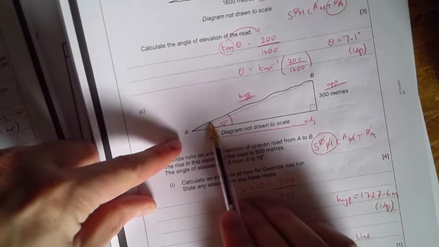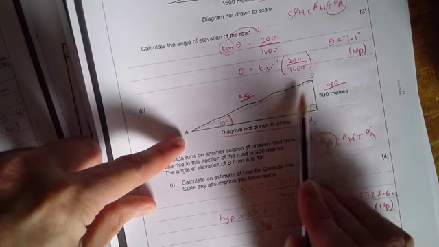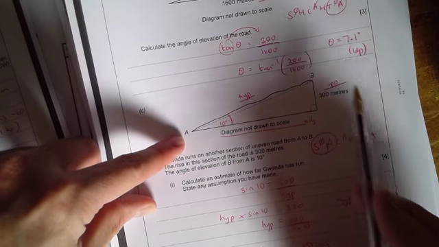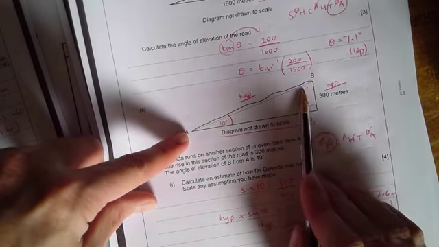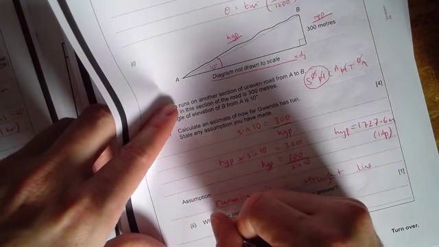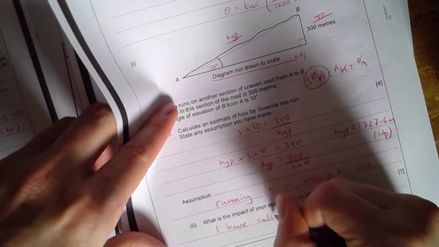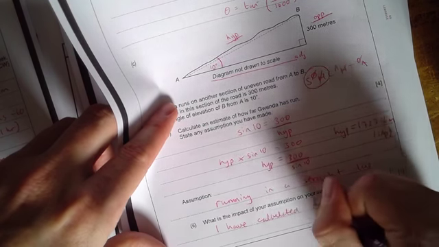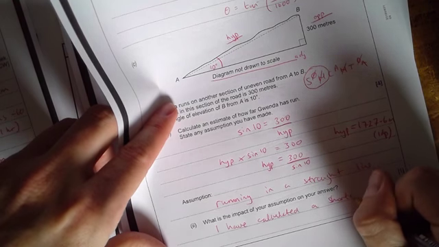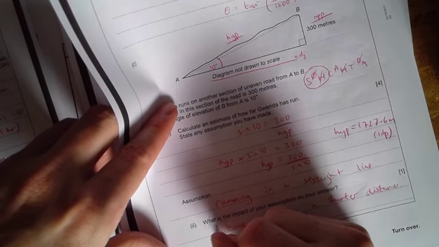Well, if I'm running in that straight line there and I'm not going up and down, if I'm going up and down, surely I'm walking more distance than what is actually there in a straight line. So the impact of my assumption is that I have calculated a shorter distance than she actually ran.